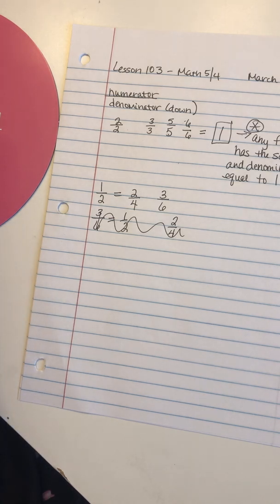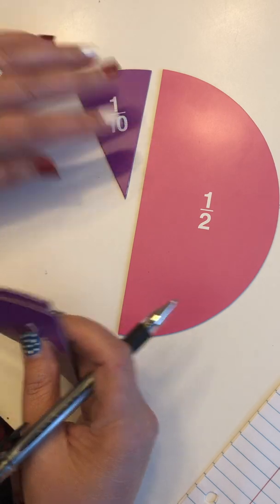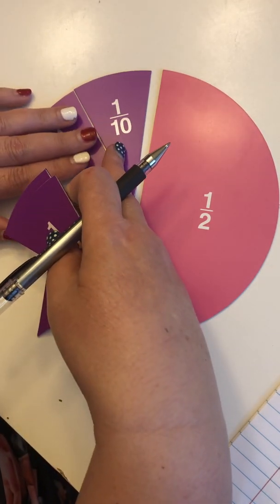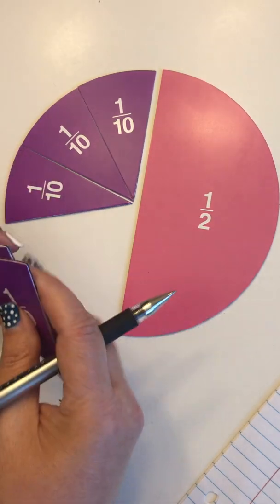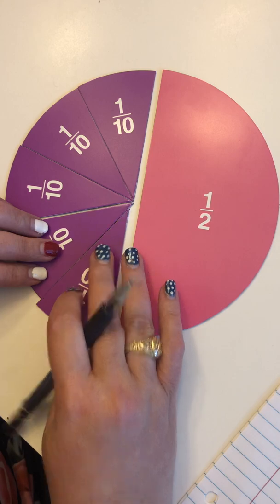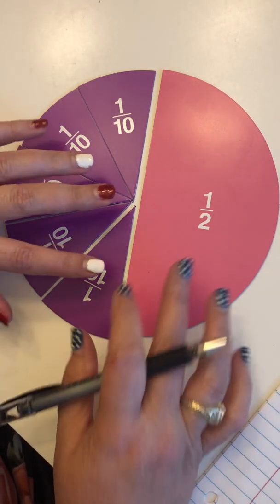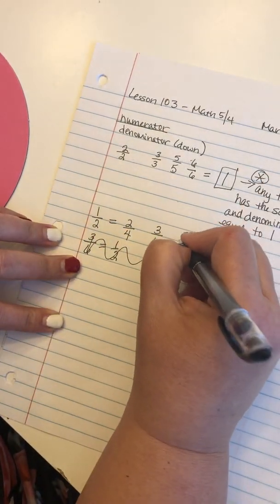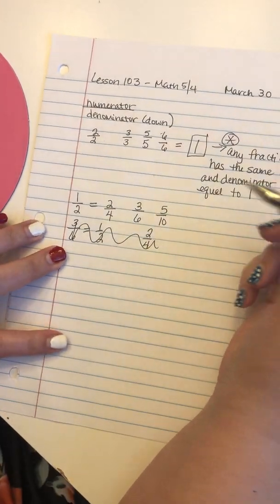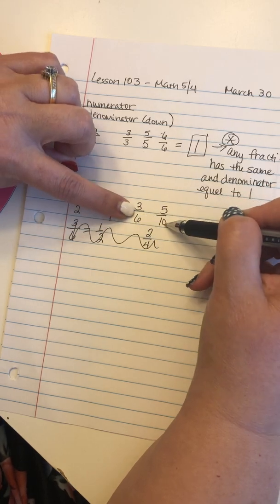And if I could keep going, I have plenty of fraction pieces, but I'll do one more quick example. I can get them apart. They're magnetic, so they're sticking together for me. Okay, there we go. Okay, so here's my 1/2, and I have 1/10 pieces. So I'm going to see how many it takes for me to get to 1/2. And there's 3, here's 4, and here's 5. So it takes me 5/10 to equal 1/2. So if I write that down on here, 5/10 equals 1/2 also.